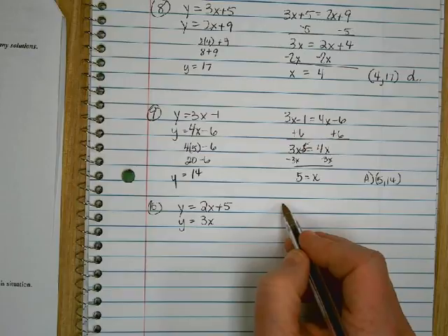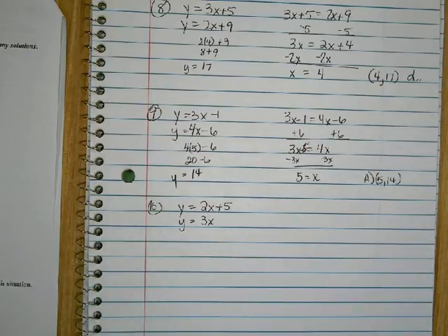What do you think you should do? Multiply the bottom? What do you want to multiply it by? Negative 2? Are you trying to get rid of something? No? Tom, you had your hand up. What are your thoughts? Substitution. You want to use substitution? Tell me what that means.